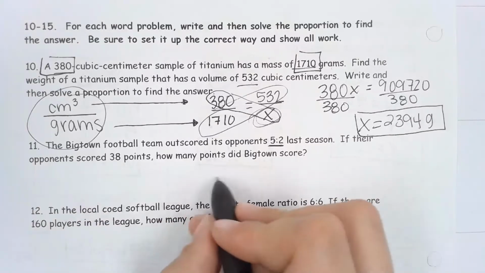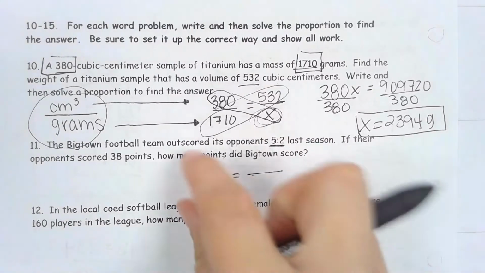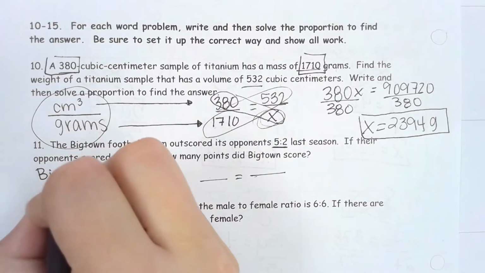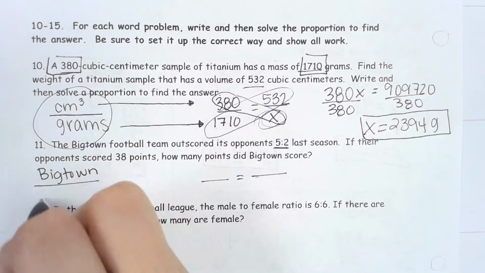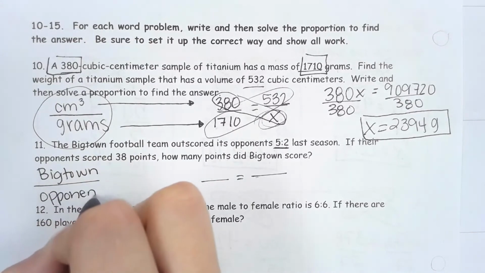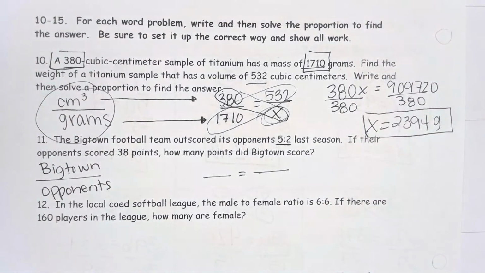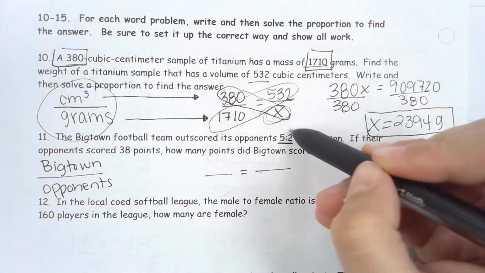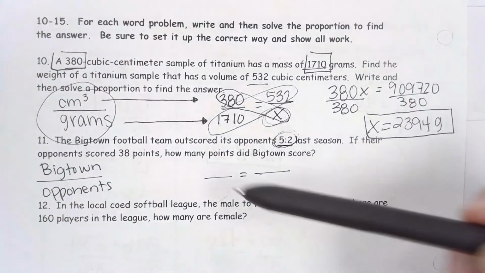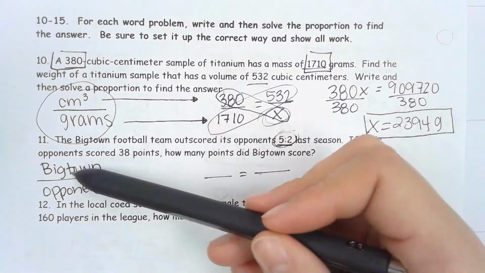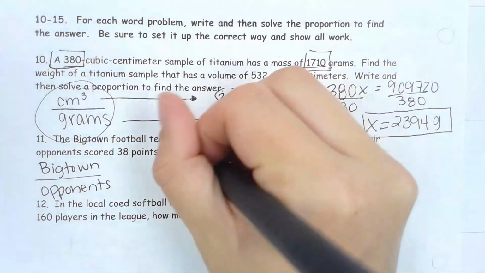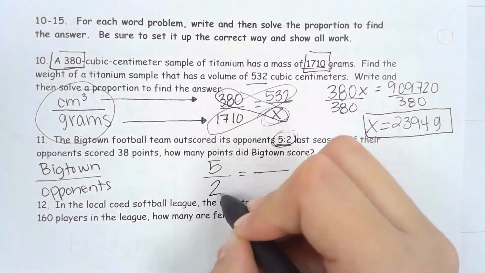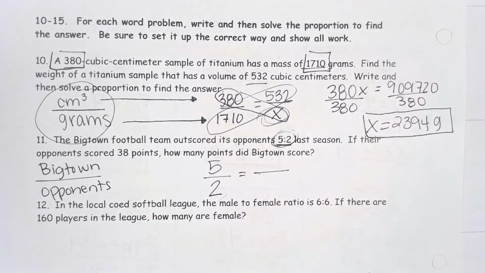So again, in my proportion, I just need to make sure that my variables stay aligned. So let's say the Big Town football team would be my numerator, and then their opponents will be my denominator. Okay, so the first fraction is going to be this ratio 5-2. Again, just make sure that the 5 is representing the Big Town football team, which we have in the numerator, and then this 2 is representing their opponents, which we have in the denominator. So our first fraction is going to be that 5/2.